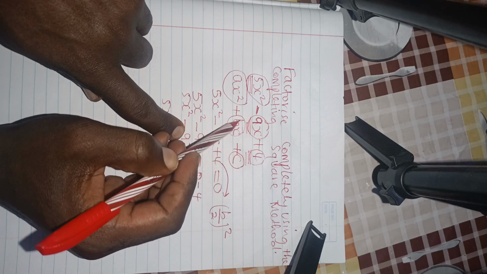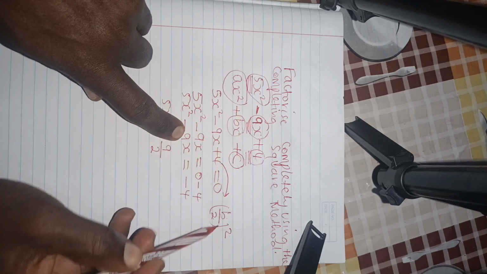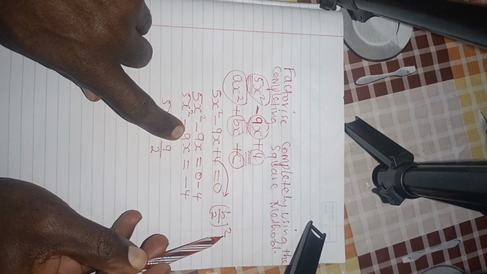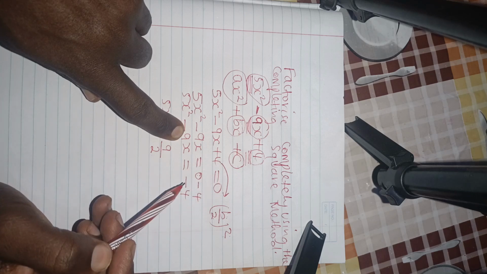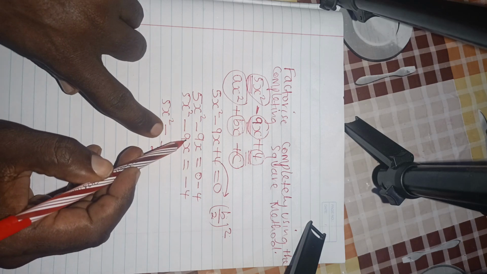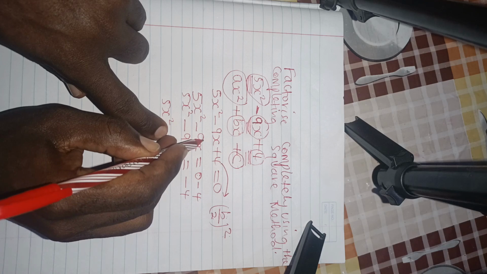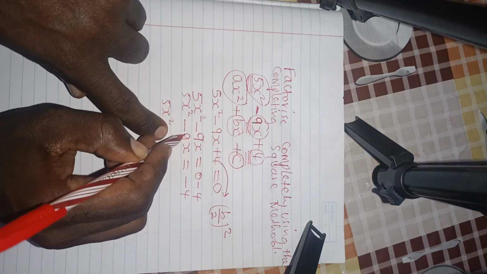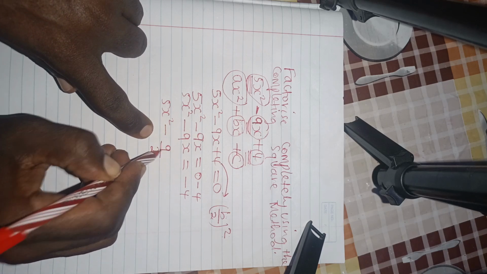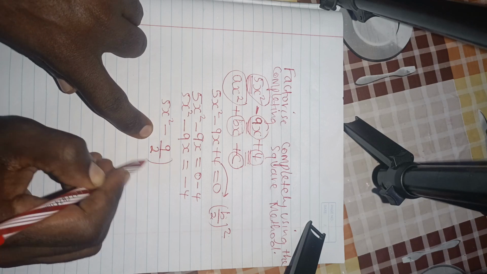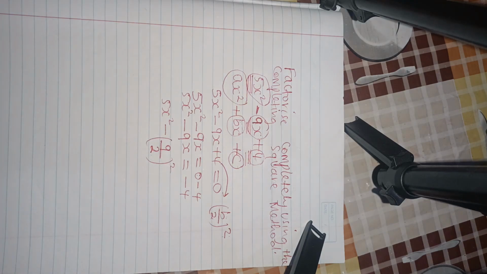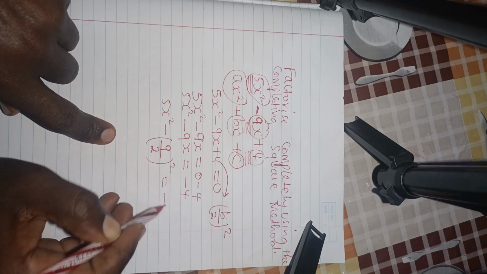So I'll just say b over 2 squared as my second step after putting the constant on this other side of the equal sign. So I take that constant, I divide by 2, then I square it. That must be equal to negative 4.